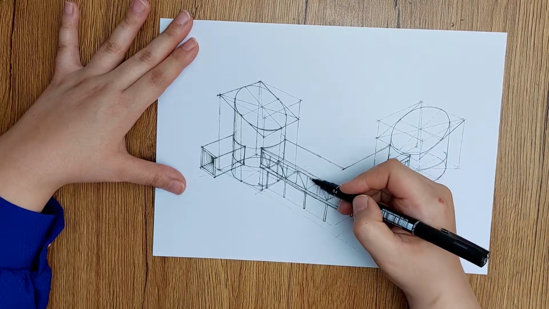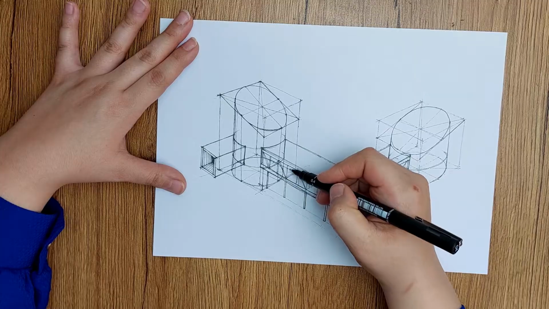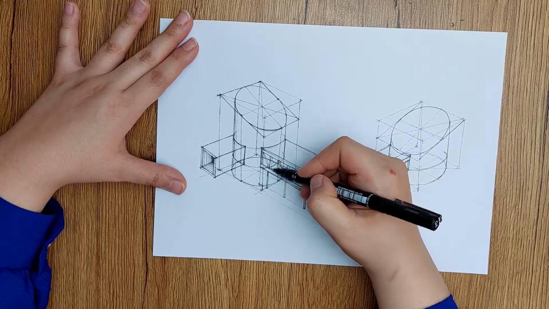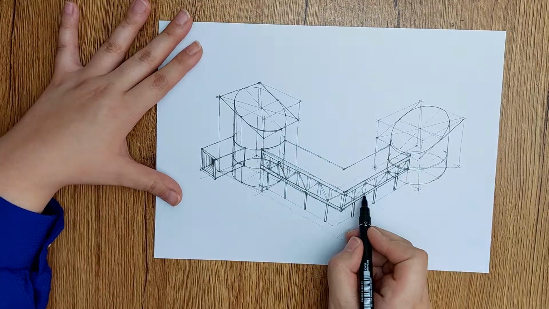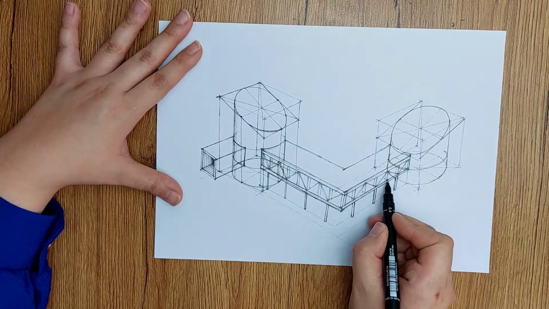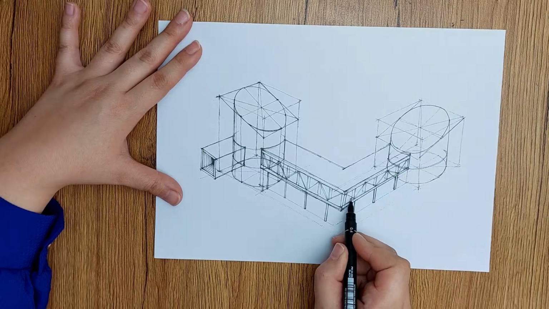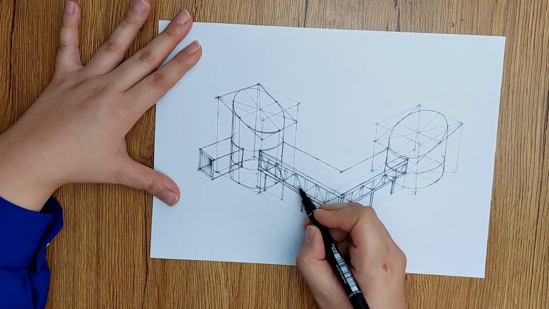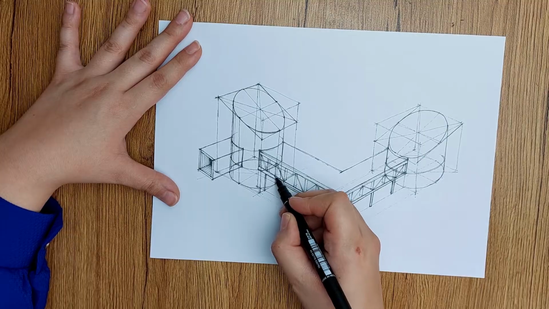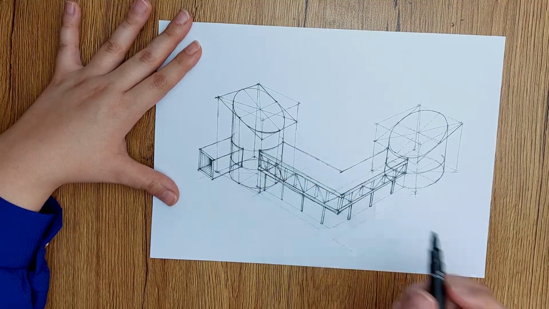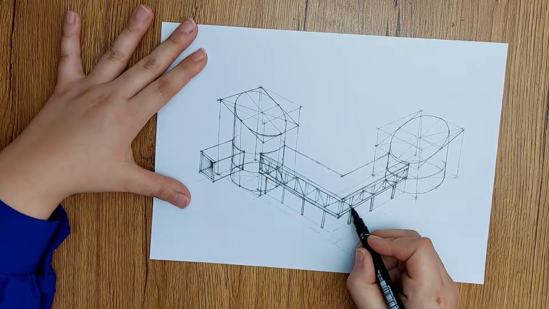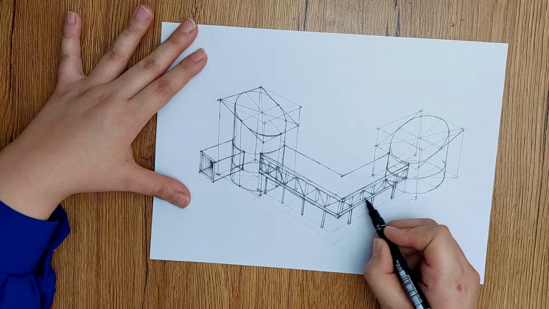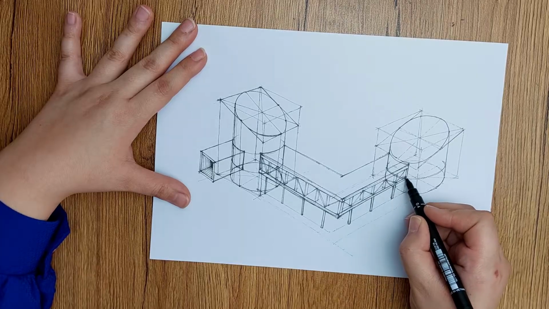The depth of these vertical frames. When you add these details, it makes your drawing more technical.